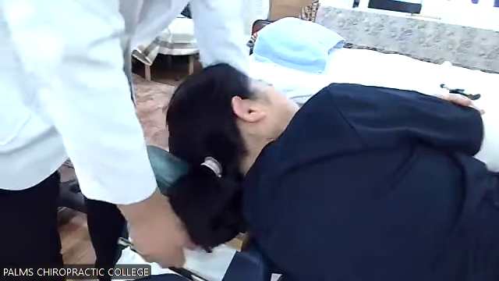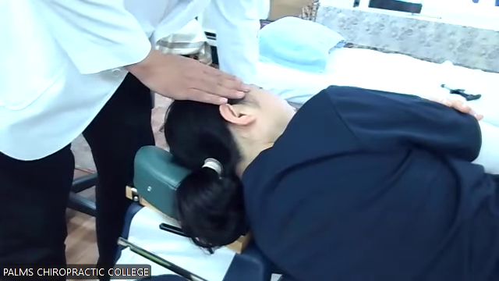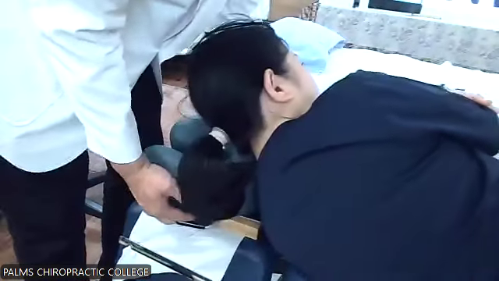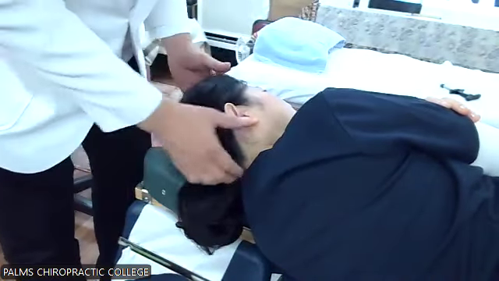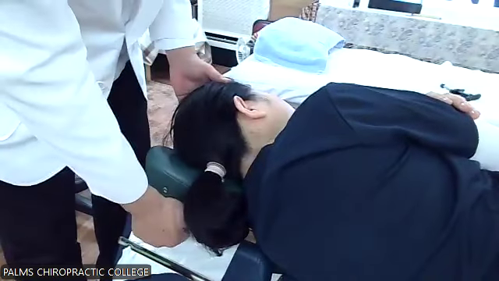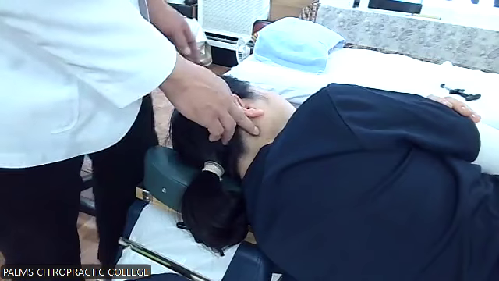I could lift it up and use her head weight so it will drop. Loosen it. Lift it up, contact on the right side.